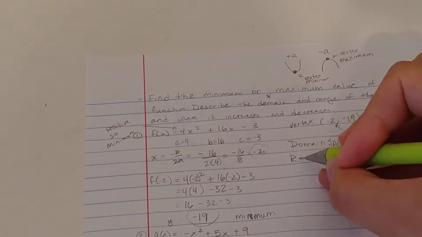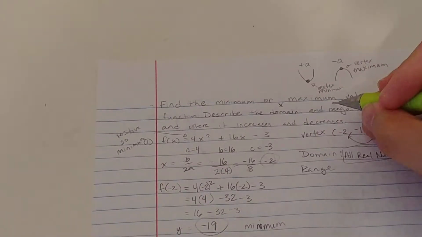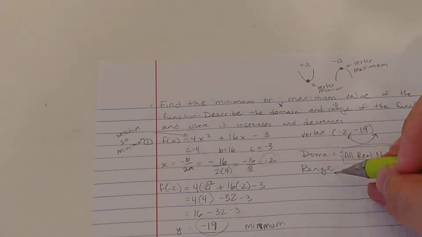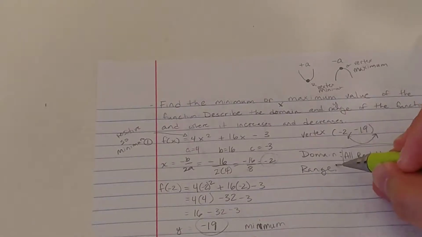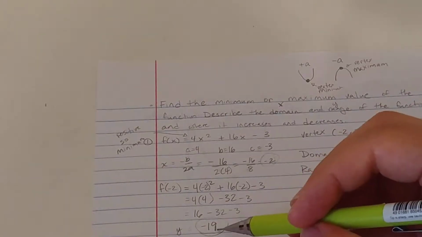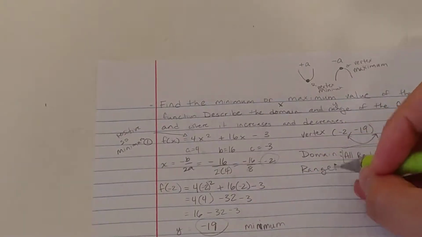Now the range are the y values. Okay, so that's where our y is going to come into play.